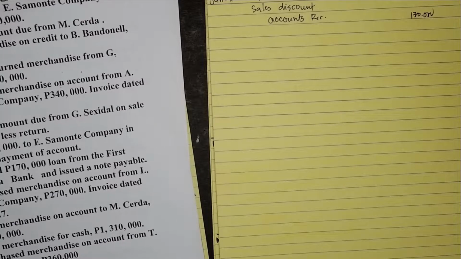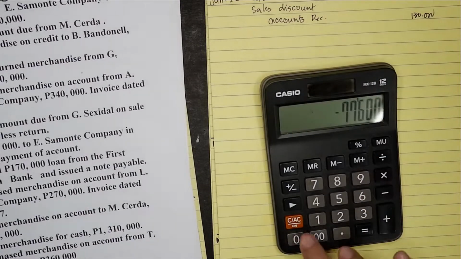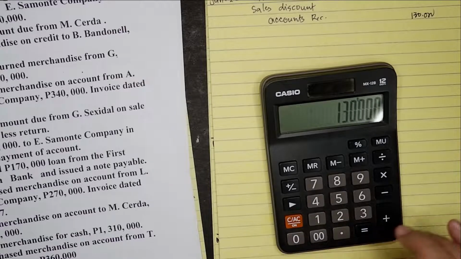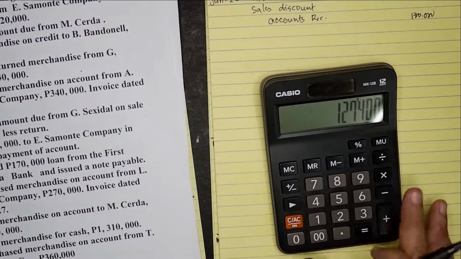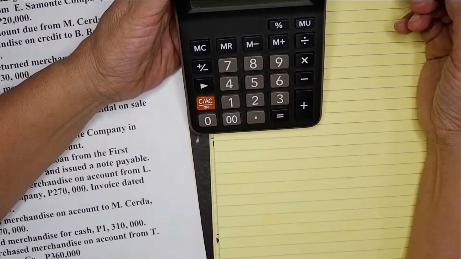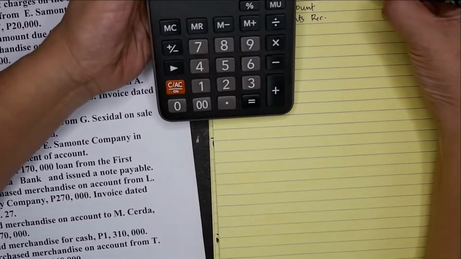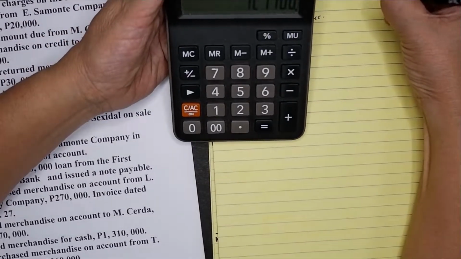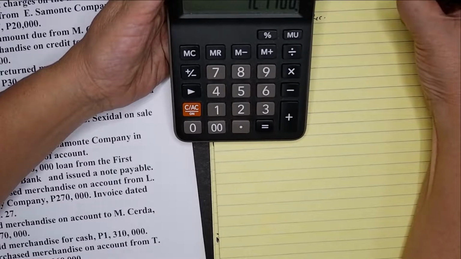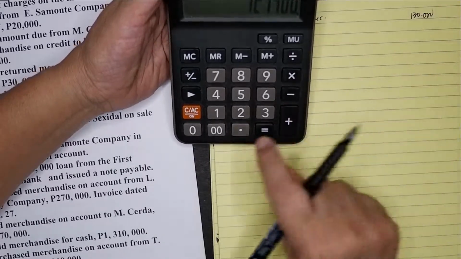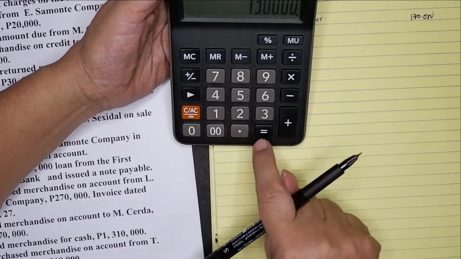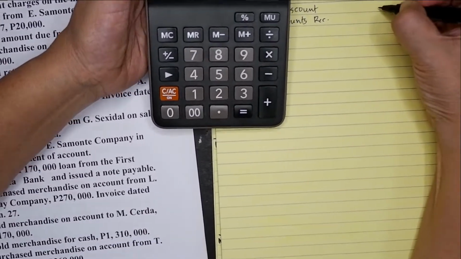And 2% discount. So, 130,000 times 0.98. The cost that we receive is 127,400. So, minus 130,000, that is 2,600.